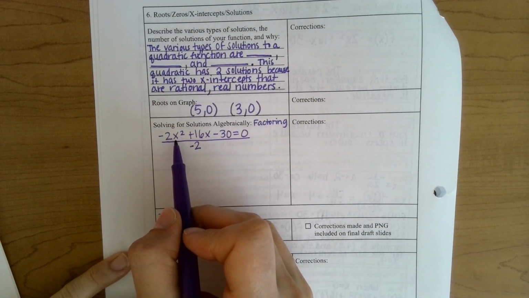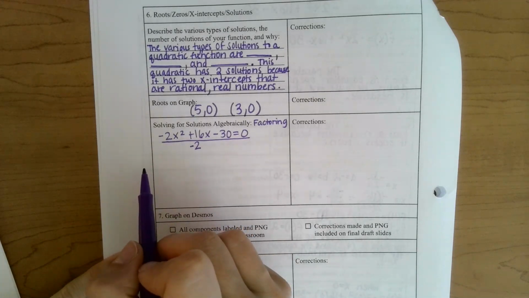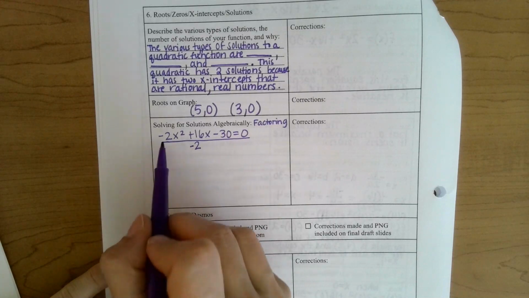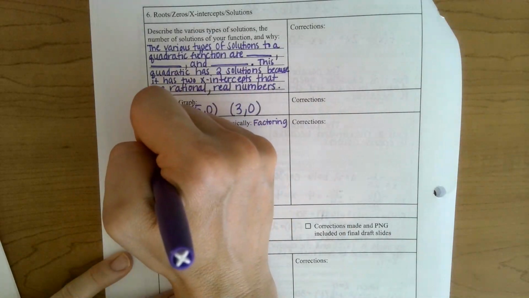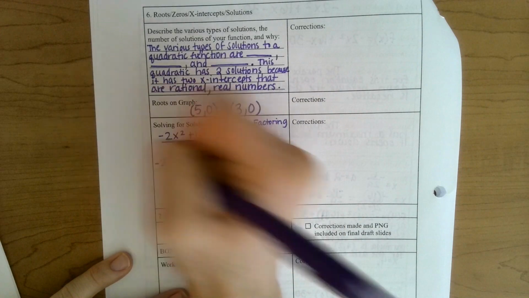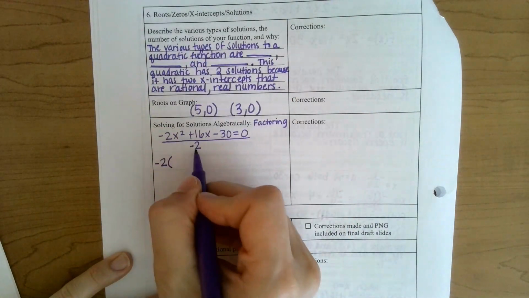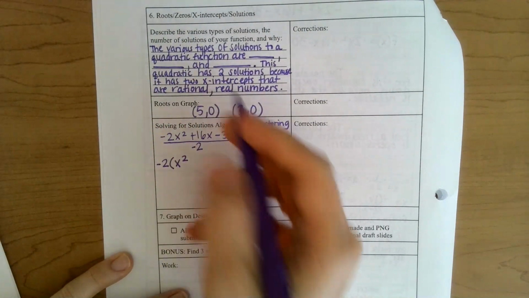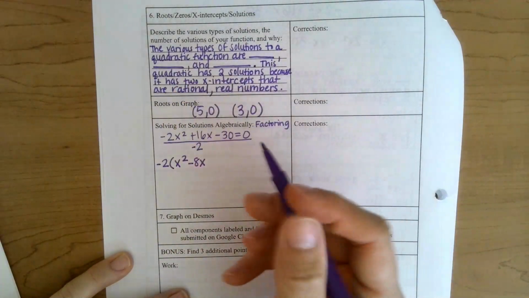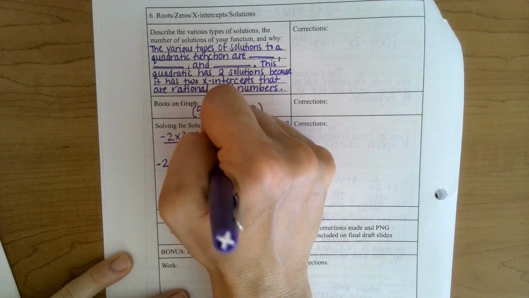Or actually by negative 2, I can take out my negative, because when I'm factoring, it's most ideal to have a equal 1 to just have x squared. So if I divide negative 2 by negative 2, I'll get positive 1. So if your a value is negative and you find a GCF, I would definitely divide by that negative to get that out of there. And then remember, when we divide by the GCF, we have to put it on the outside of the parentheses. And then negative 2x squared divided by negative 2 is x squared. 16x divided by negative 2 is negative 8x. And negative 30 divided by negative 2 is 15.